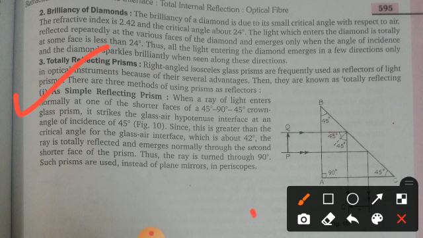You can see here in this figure, when a ray of light enters normally at one of the shorter faces of a 45-90-45 degree crown glass prism, it strikes the glass-air hypotenuse interface at an angle of incidence of how much? 45 degrees. You can see in figure number 10.